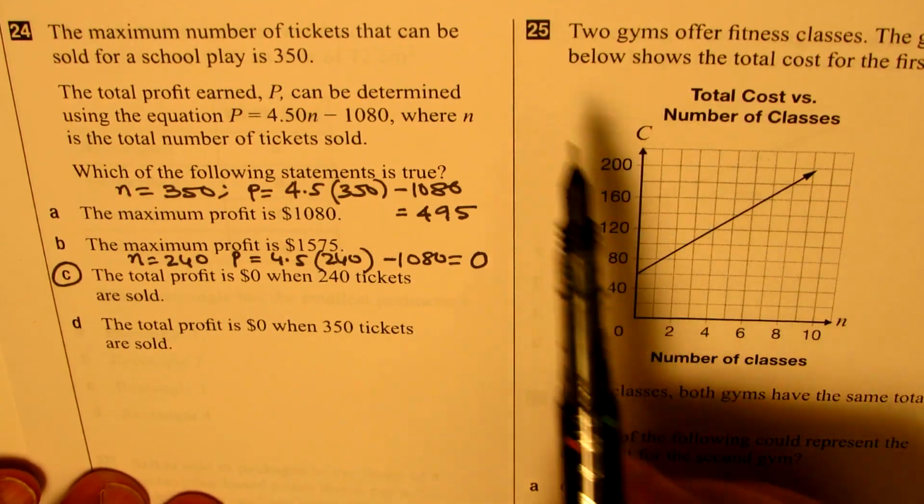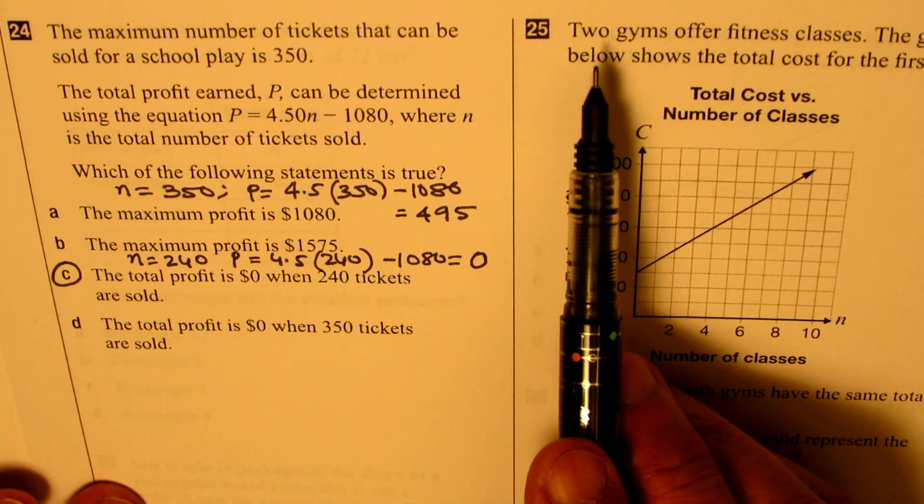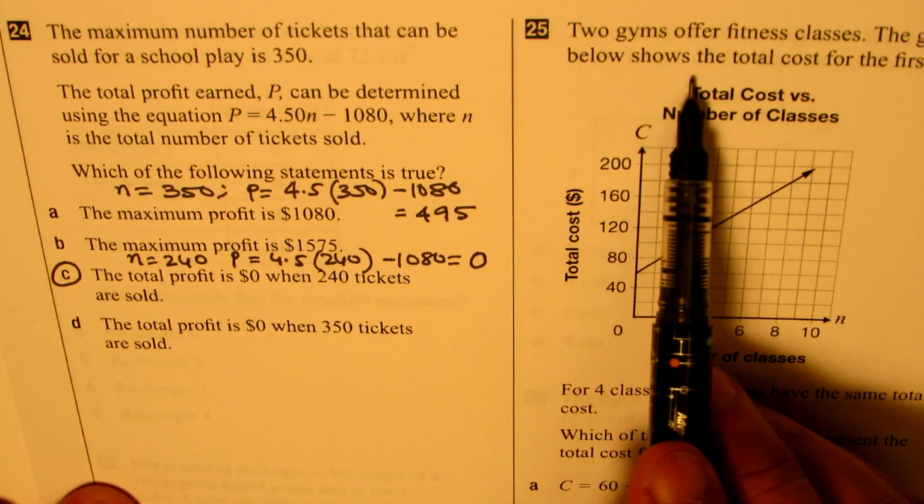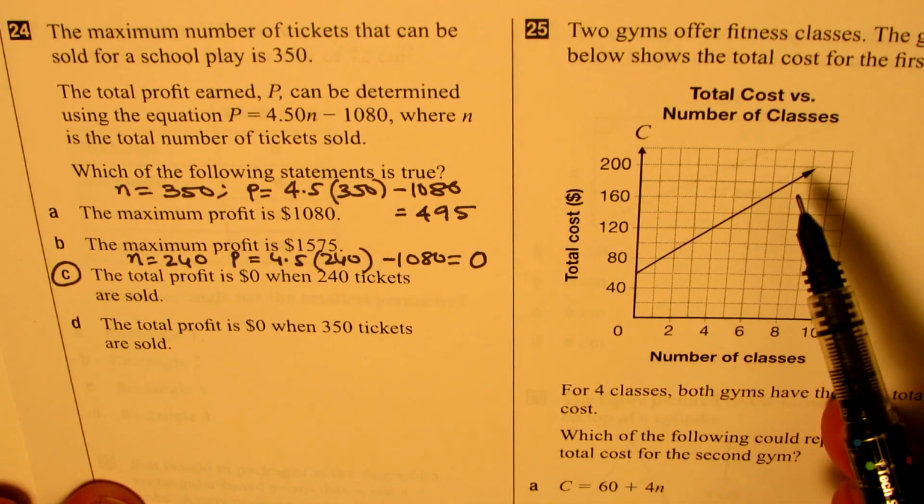Now let's look into question number 25. Two gyms offer fitness classes. The graph below shows the total cost for the first gym, right?